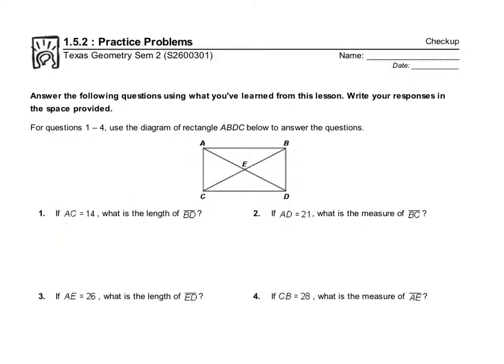Number 1. If AC is 14, what is the length of BD? Well, AC is over here. This is a rectangle, so this one has to be the same, so it also has to be 14. Number 3, if AE is 26, what is the length of ED? I'm going to color that in black. Well, we know the diagonals bisect each other, so that means it's also got to be 26.